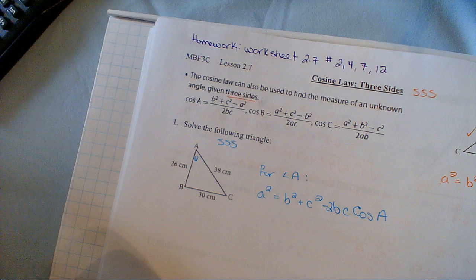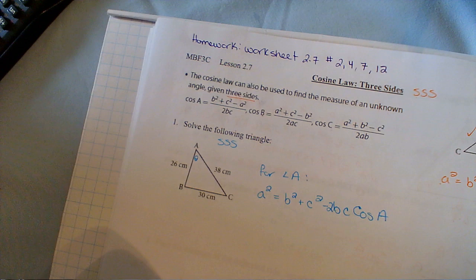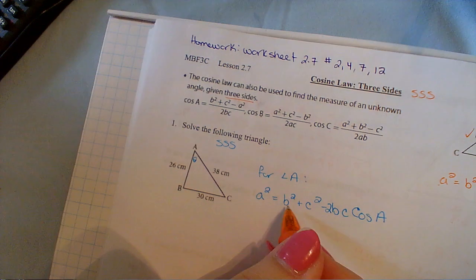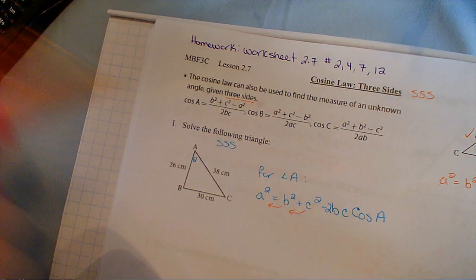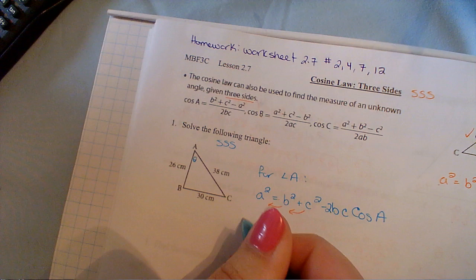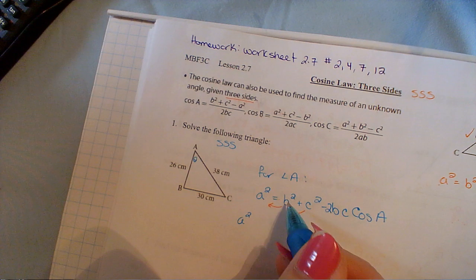So what I'm going to do is rearrange this. The way to rearrange it is to first kick out the b squared and the c squared. Now, they're both pluses on this side. So when they go over and join the a squared, which is not moving, they're going to become subtract.